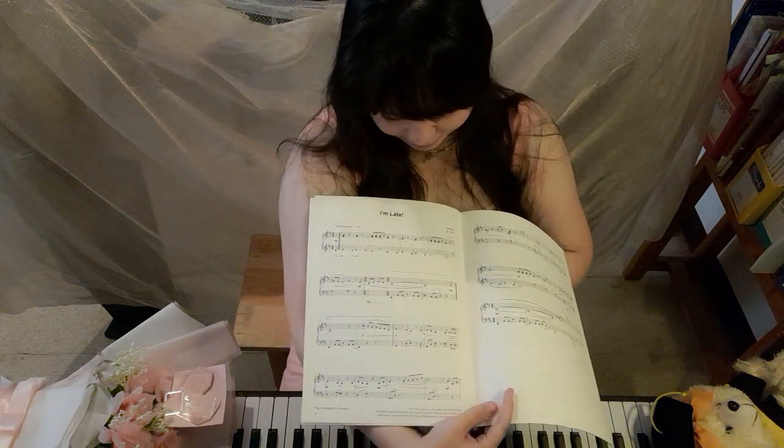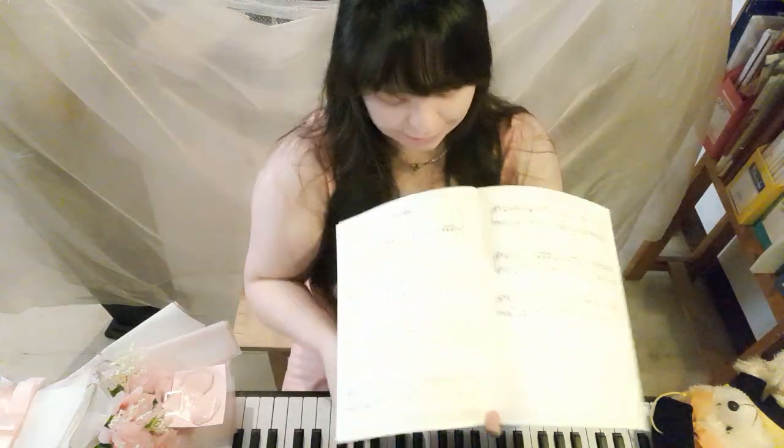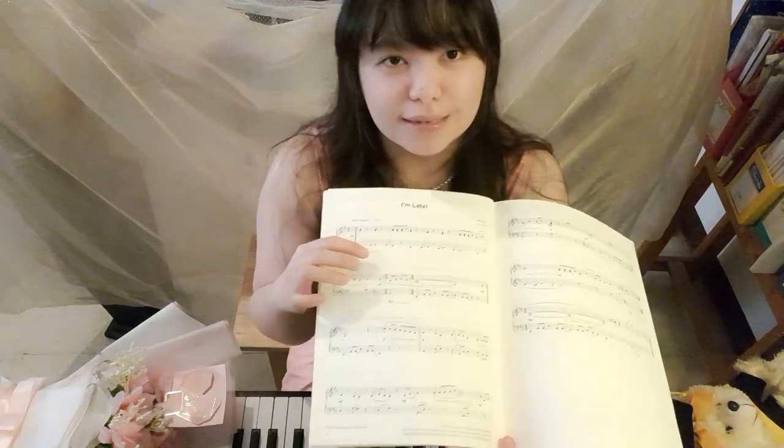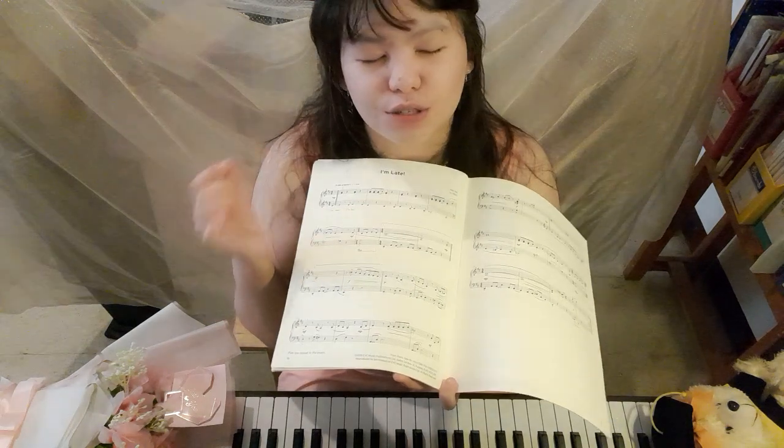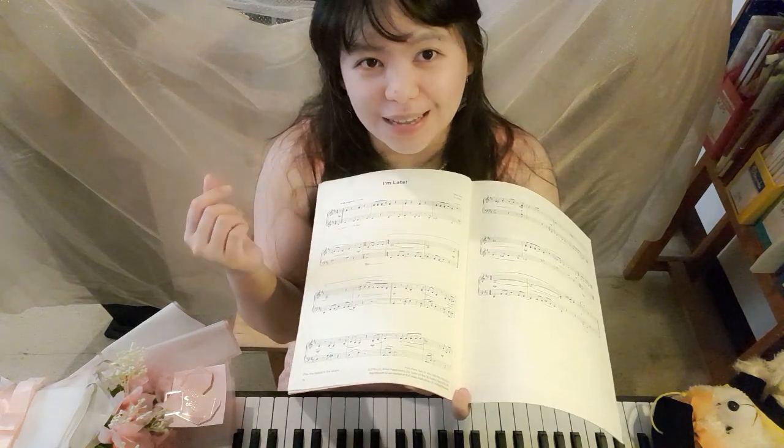Okay, so this one is exciting. This is Amelie. Okay, so this is Nikki Isles. Okay, so this one is actually when you imagine the song, imagine this is Alice in Wonderland, where the rabbit is like I'm late, I'm late.